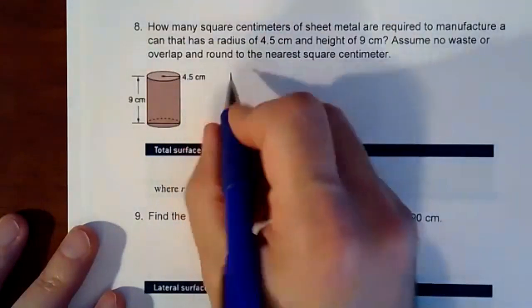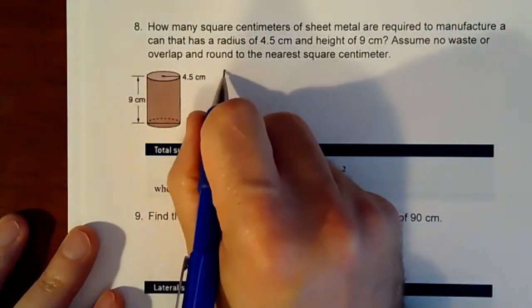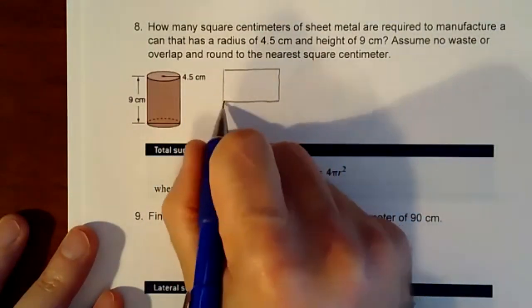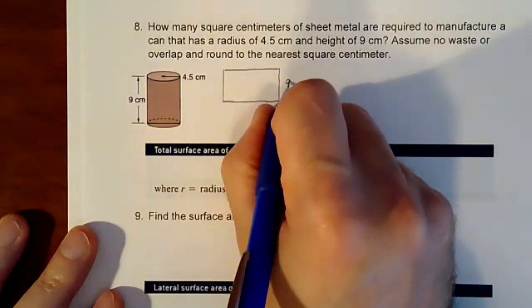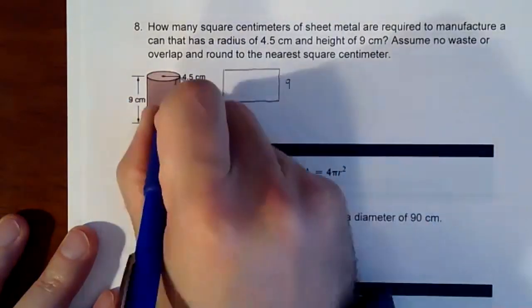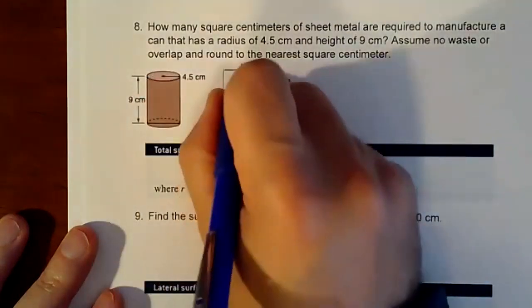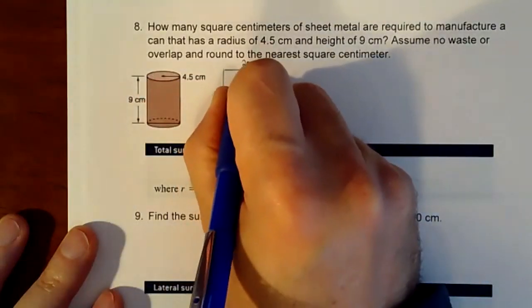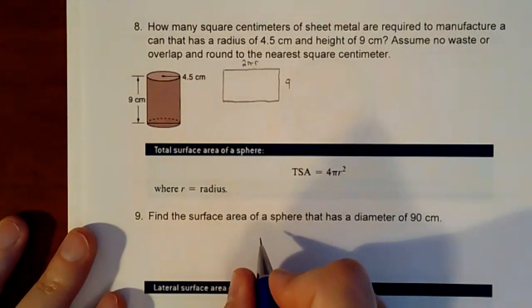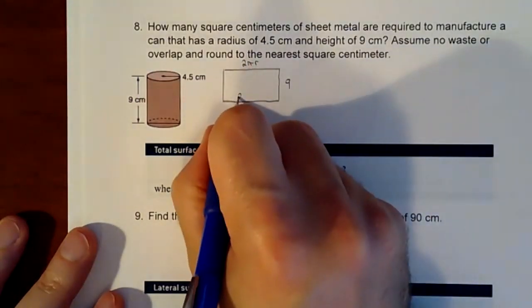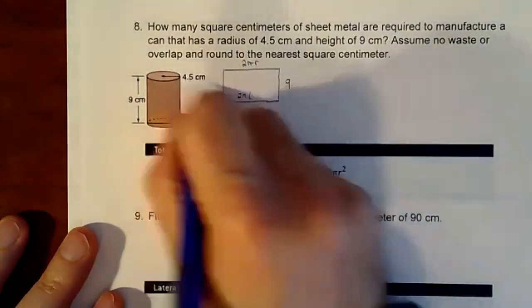So I have a rectangle. The height is 9, and the width is the circumference. So this is 2 pi r, if you want to kind of remember a formula to it. So it's 2 pi times 4.5.